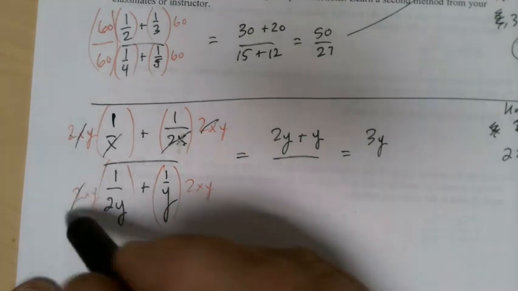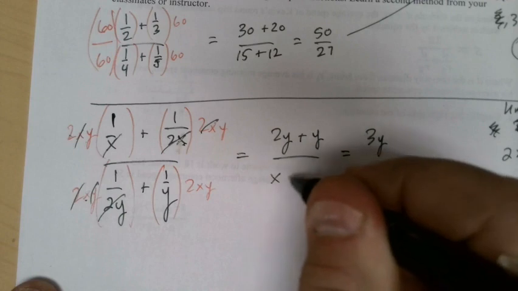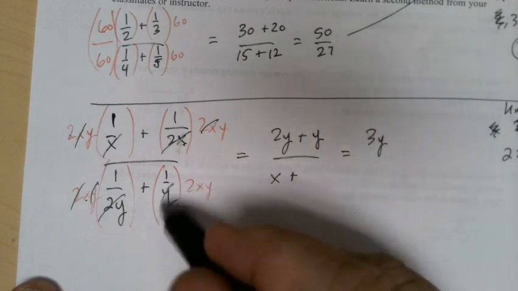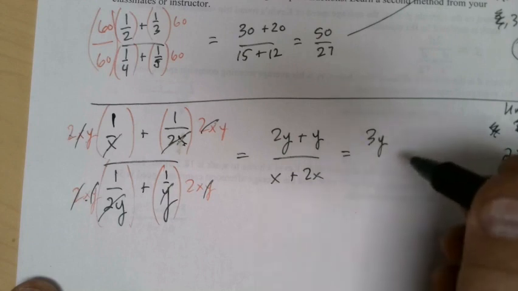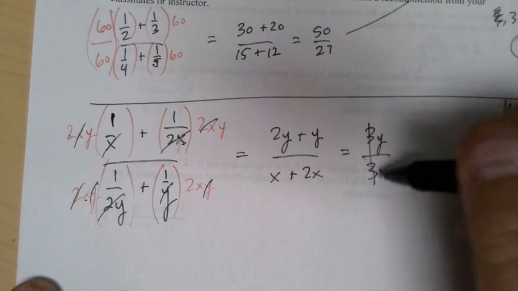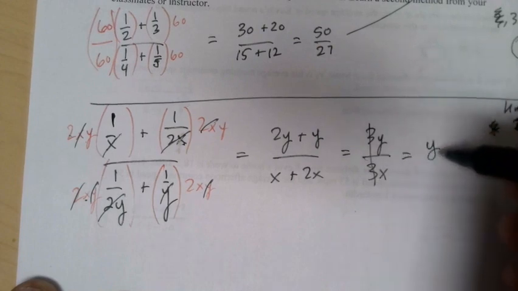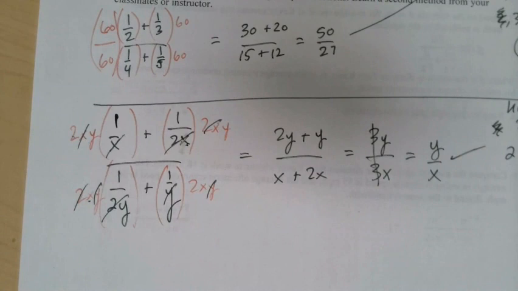Here, 2 and y cancels the 2y, and I have x times 1. It gives me x plus the y cancels the y. 1 times 2x is 2x. And 2x plus x is 3x. Okay, the 3's cancel, and I just have y over x. So see, multiplying by that denominator can really streamline this process. Let's look at some other things.